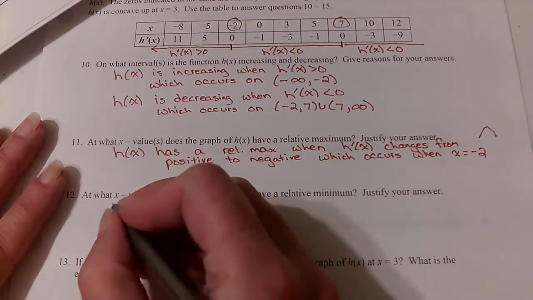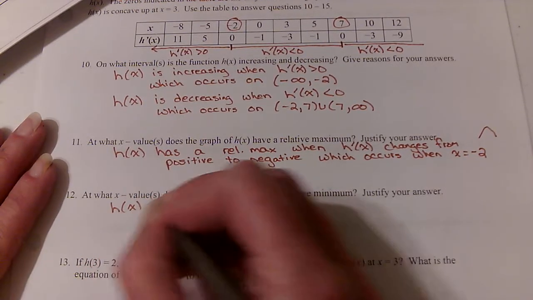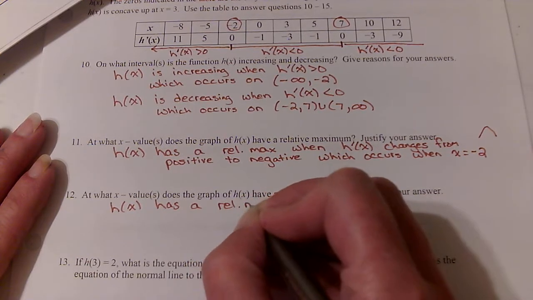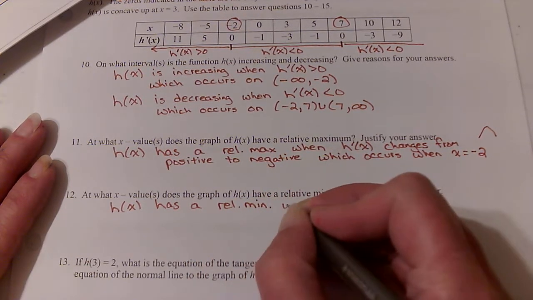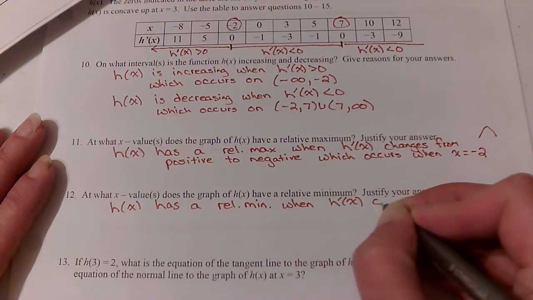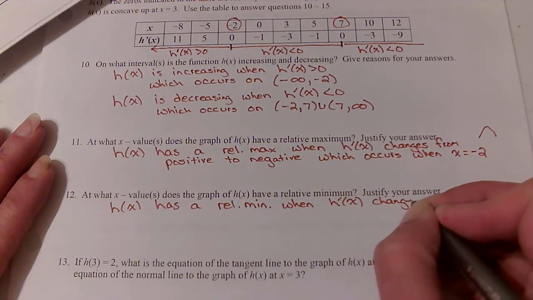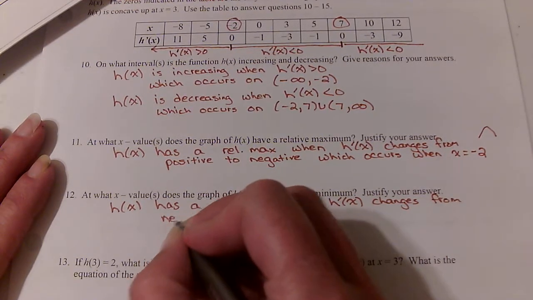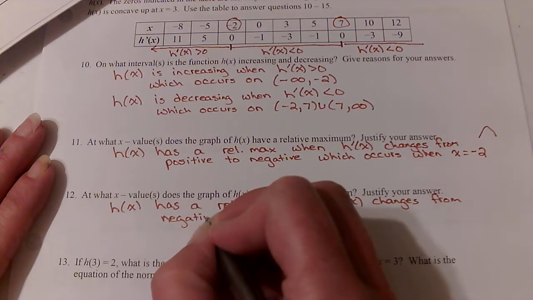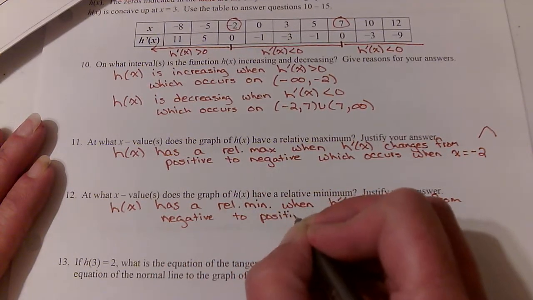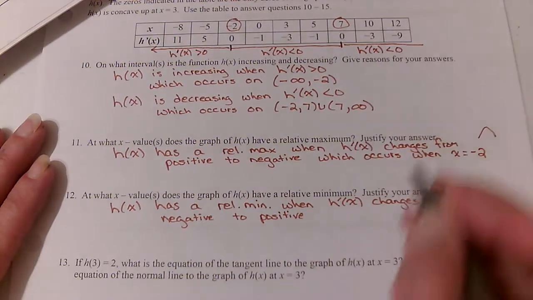When do we have a relative minimum? So h of x has a relative minimum when h prime changes from negative to positive, which never occurs.